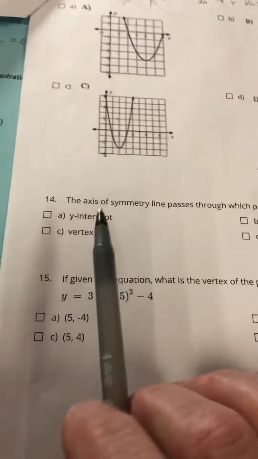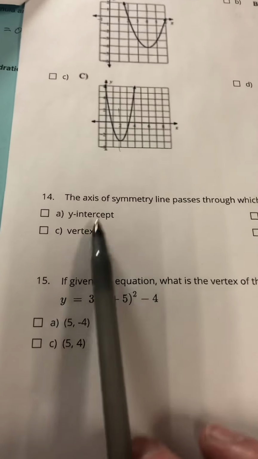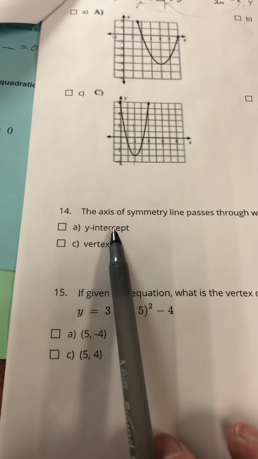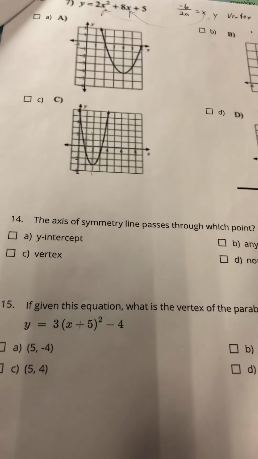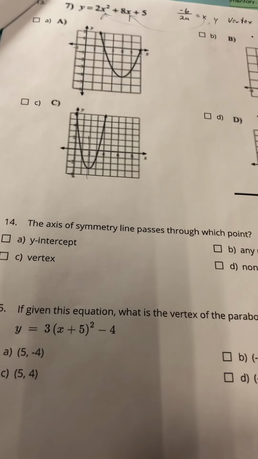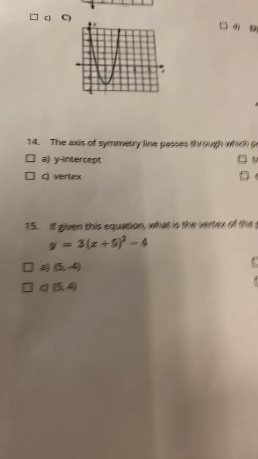For number 4, the axis of symmetry line passes through which point? Does it pass through the y-intercept, the vertex, any random point, or none of these points? I'll tell you, it is not none of these. The axis of symmetry does go through one of those points.